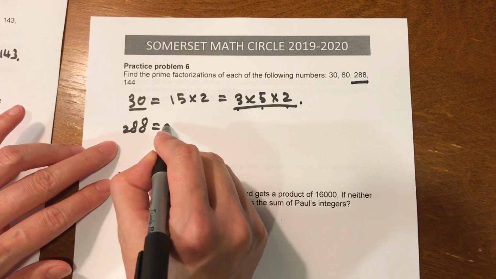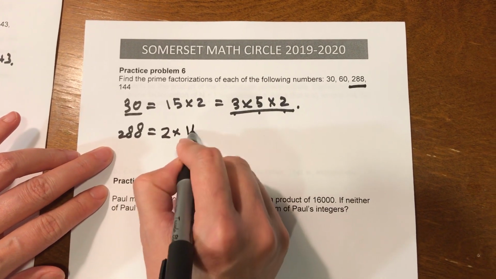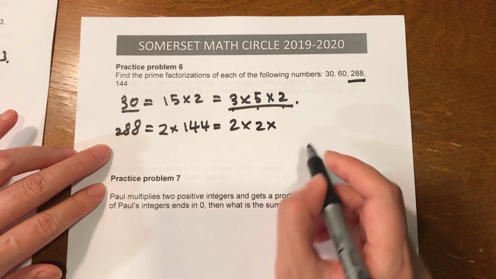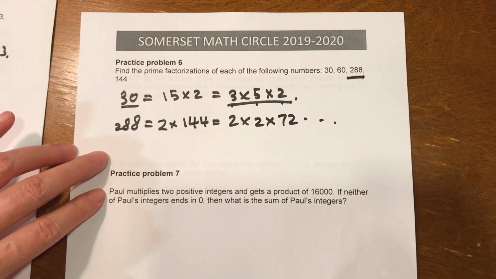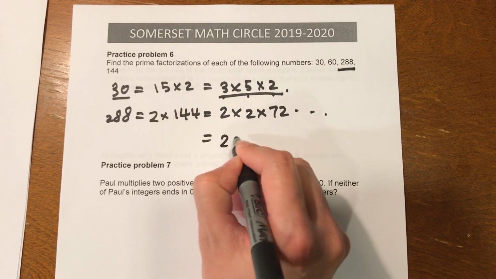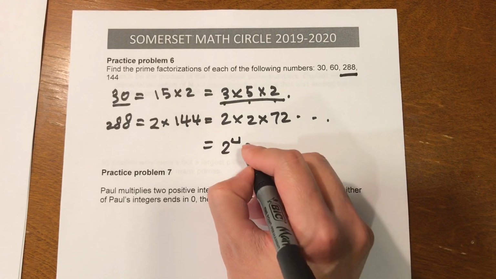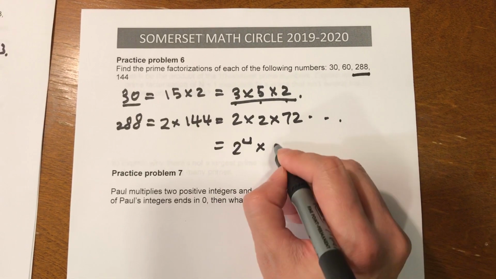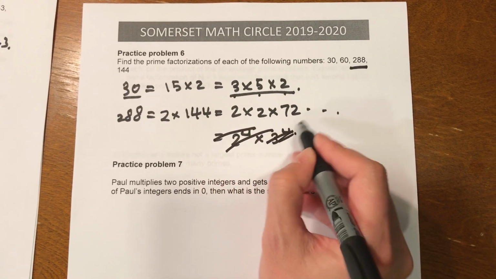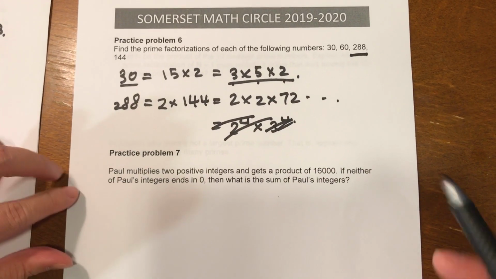For example, you can do 2 multiplied by 144, 2 multiplied by 2 multiplied by 72, and so on. It takes several steps until at the end you would like to give 2 to the power of something multiplied by 3 to the power of something, for example. I think the students can figure this out.